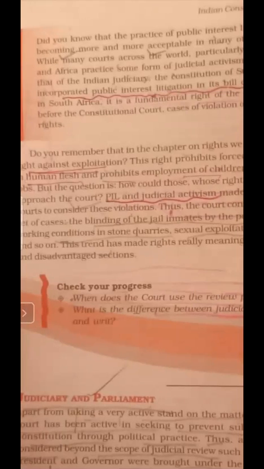And employment of children is hazardous, but the question is, how could those whose rights were violated approach the court? Now if someone's rights have really been violated, in what way will they approach the court?